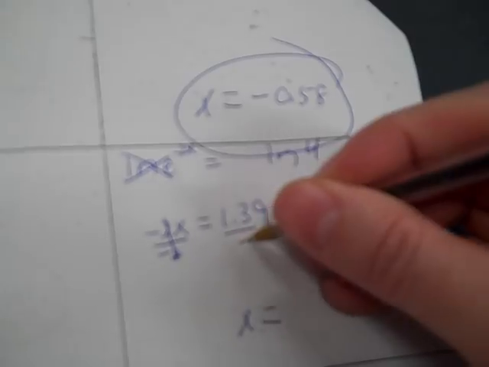Then I have to find ln 4 on the calculator, and that's 1.39. Then I just divide by -2, and that'll be my answer for x. So 1.39 divided by -2, -0.70.